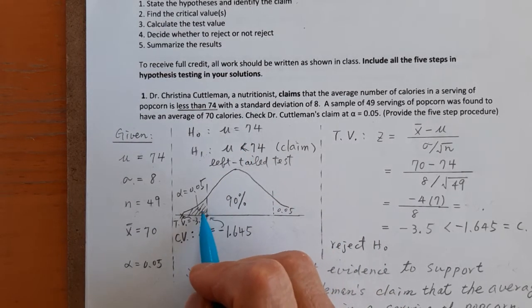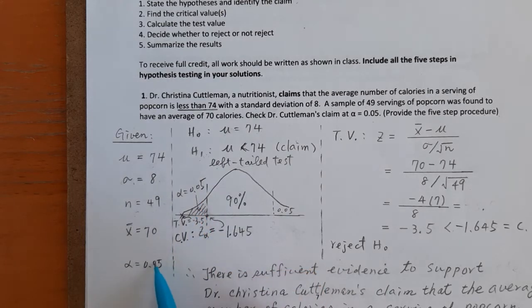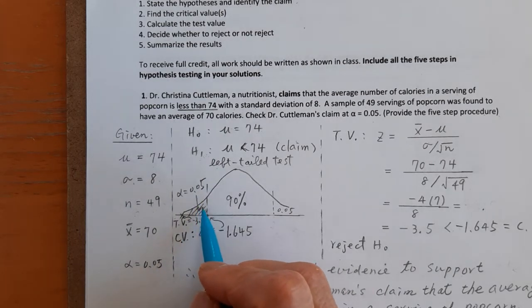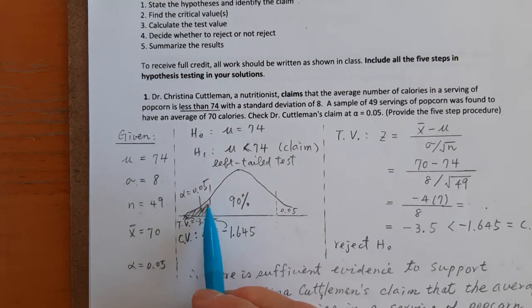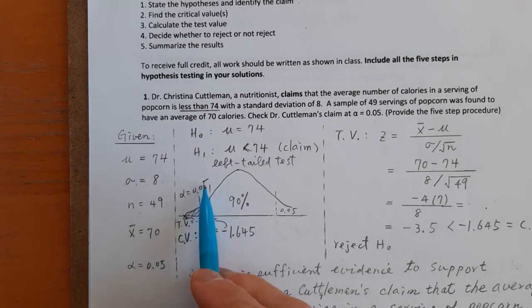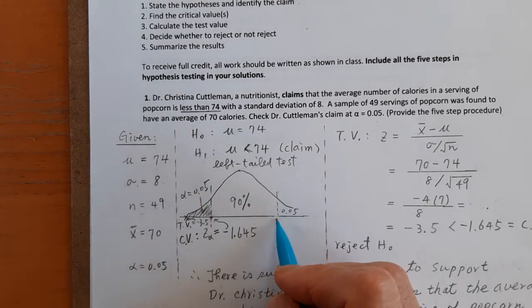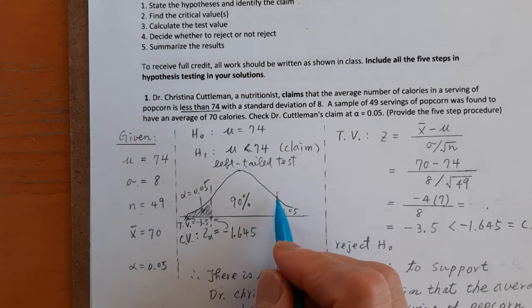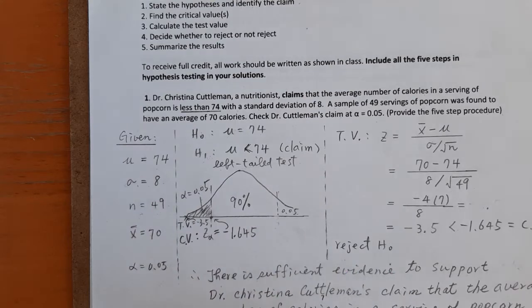So this alpha, alpha equals 0.05, is totally in the left tail. This is a left tail test. On the left tail, alpha equals 0.05. And since the normal distribution is symmetric, the other side, the right side, is also 0.05.